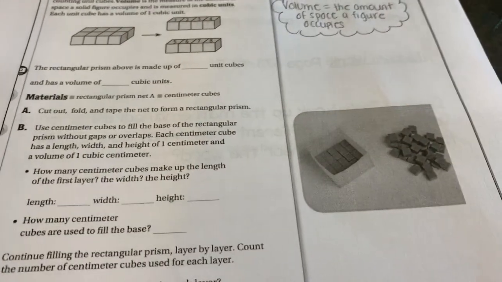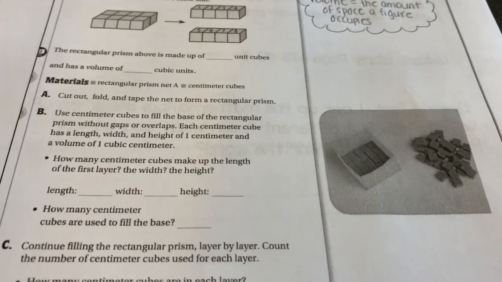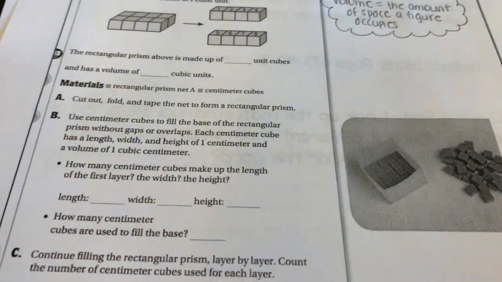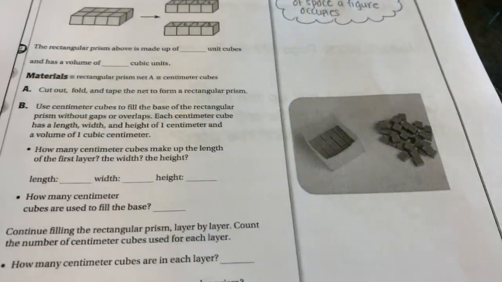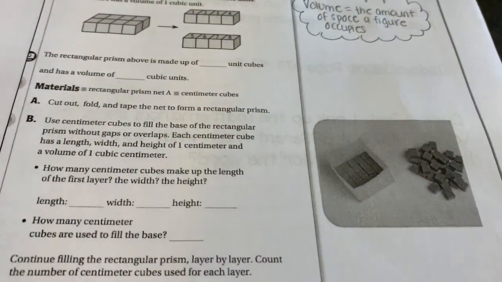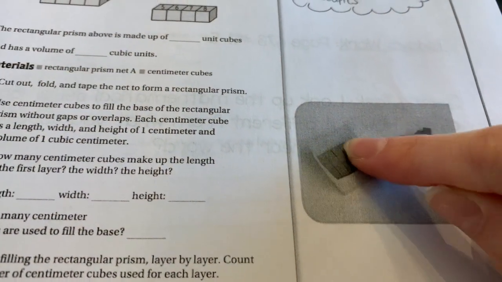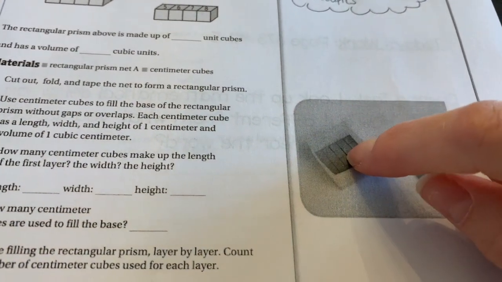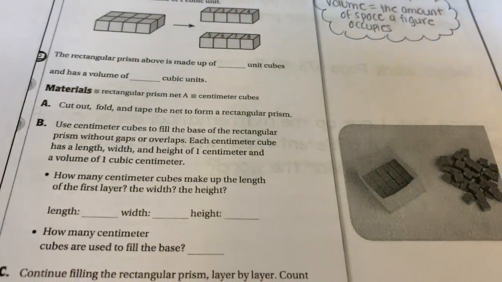And if we were in class, I have a whole bunch of these in the closet, but everything's still there, unfortunately, so I can't show you. But if you happen to have something like this, you can fill it up, and you can end up counting how many unit cubes can fit inside, and that's representing what the volume of that is.